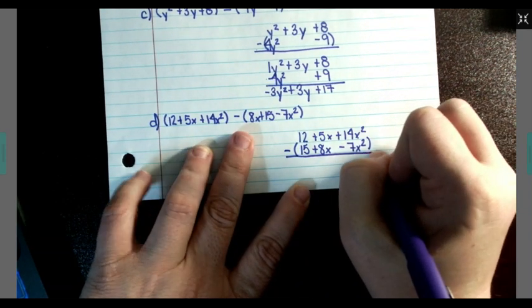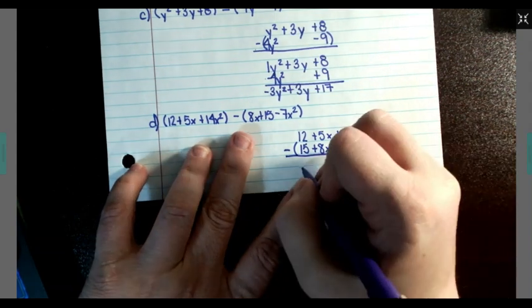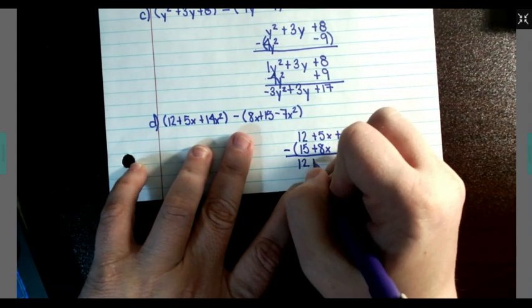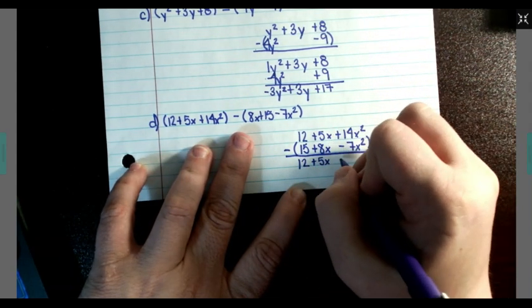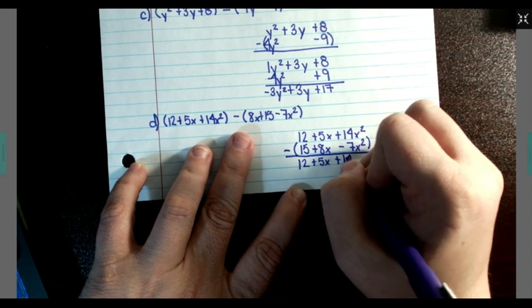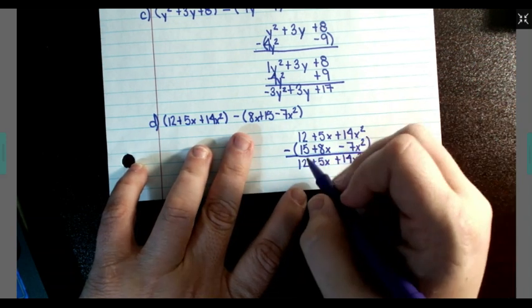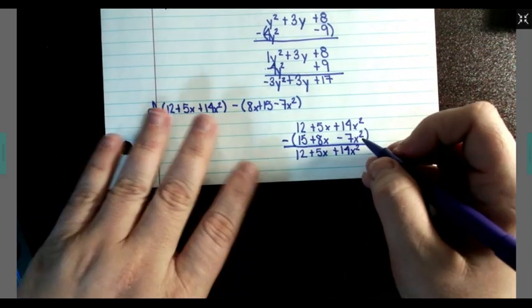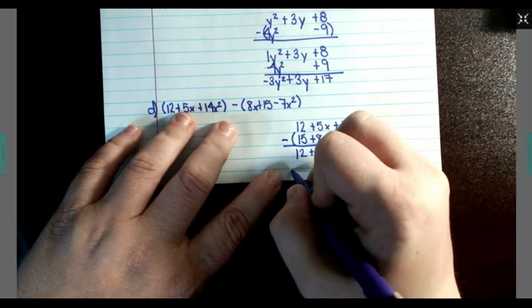Keep the first expression exactly like it was written. So 12 plus 5x plus 14x squared. Change the sign of every term in the second expression.